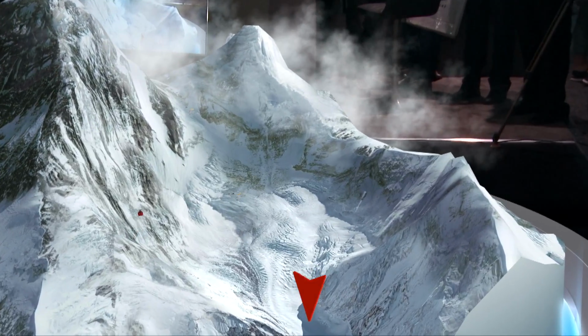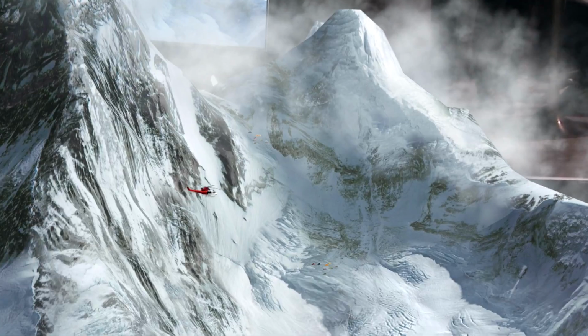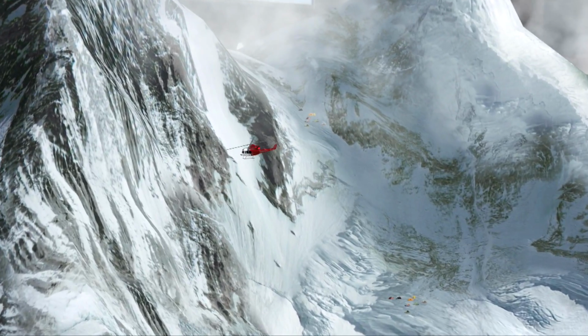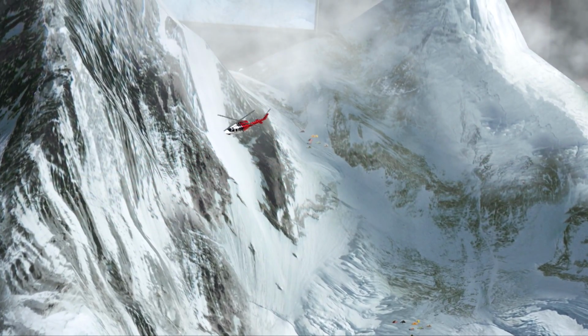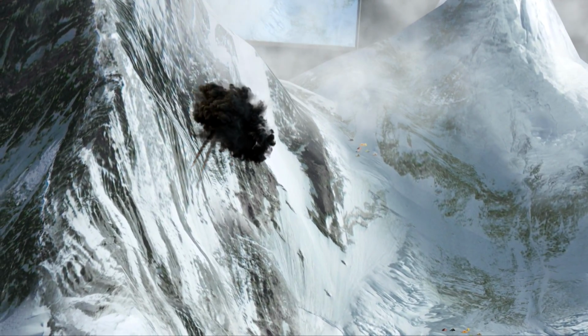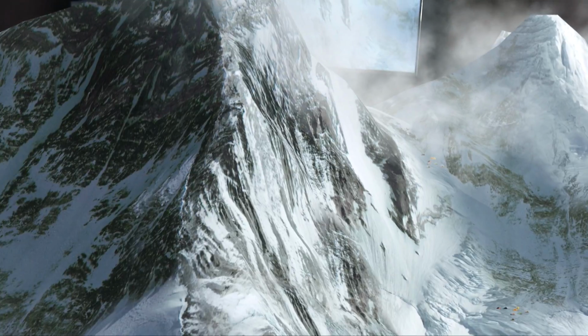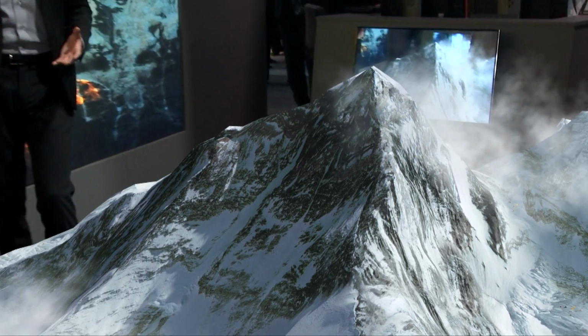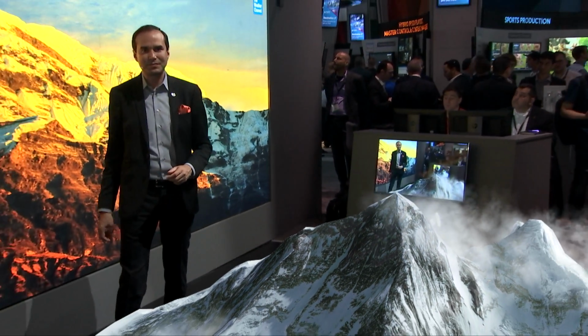Now, the helicopters are functional at lower altitudes where they can come in and help climbers, but at higher altitudes, once you pass a certain point, they lose lift, and it's dangerous for everybody, including the helicopter pilots. So you're really dependent upon your experienced team to help you get down that mountain.